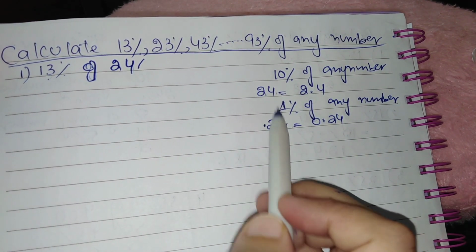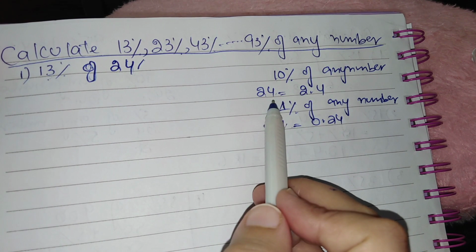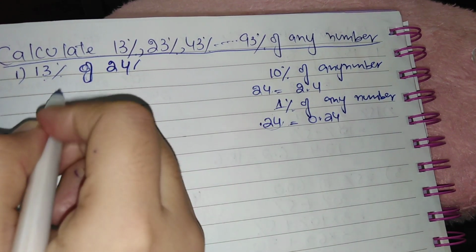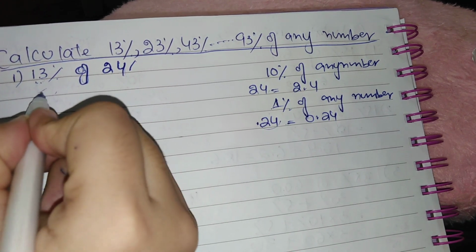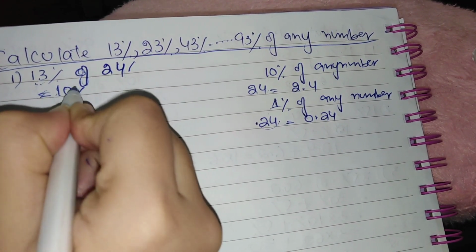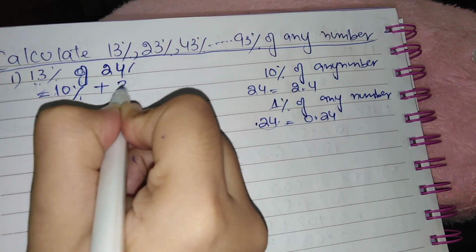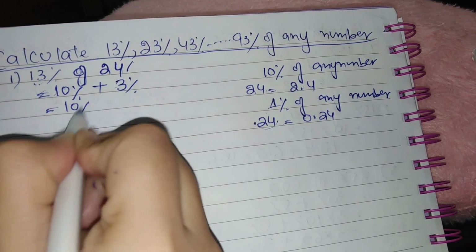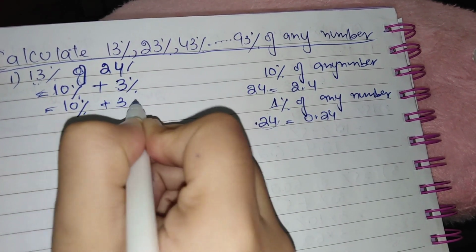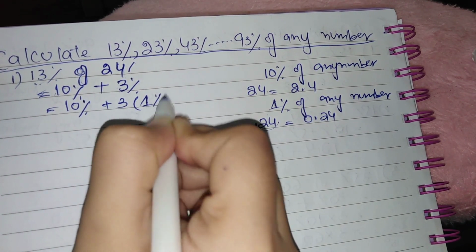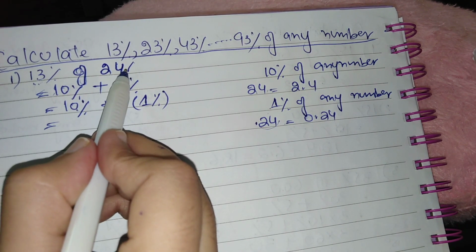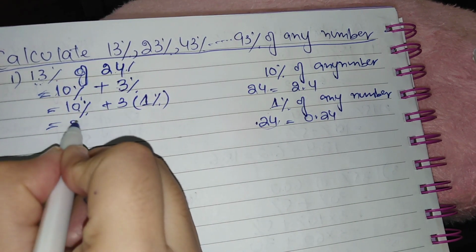So by memorizing these two basic concepts, we can find any percentage that ends with 3, 4, 5, 6, any number. So we will distribute 13% into 10% plus 3%. This is 10%, and 3% we can write in terms of 1%. So what is 10%? Move the point 1 digit from the right, this will be 2.4.